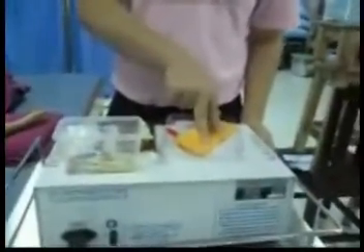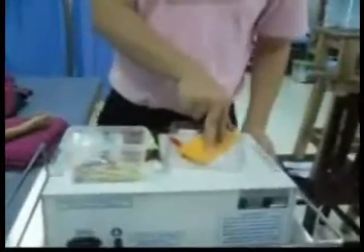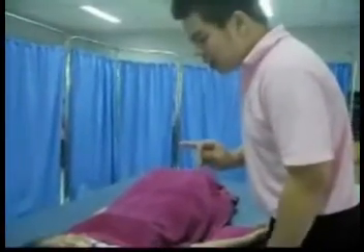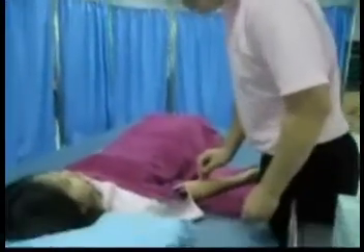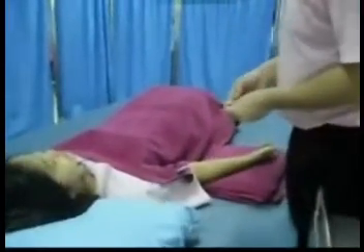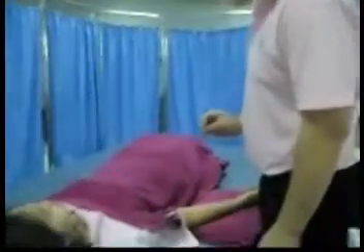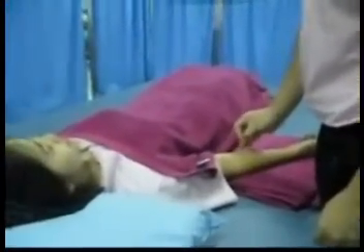After you set the parameters, you test the electrical current. Okay. And test the sensation. You remember this feeling, sharp and dull. Please close your eyes. Do you feel this area? Yes, sharp.